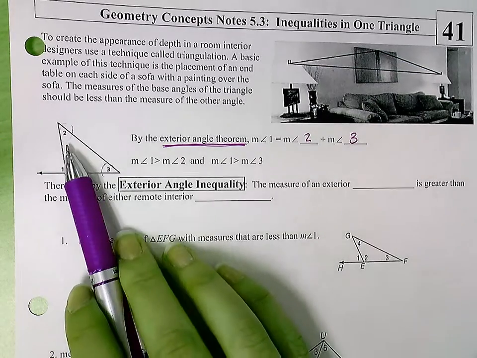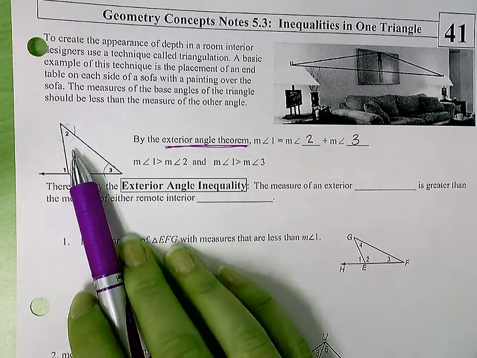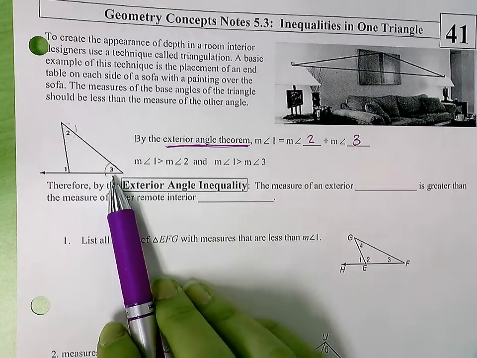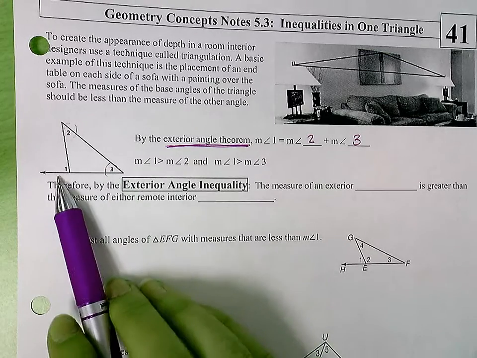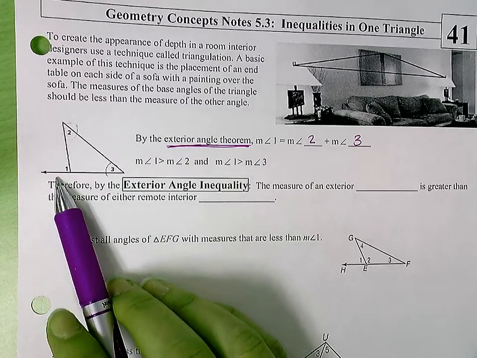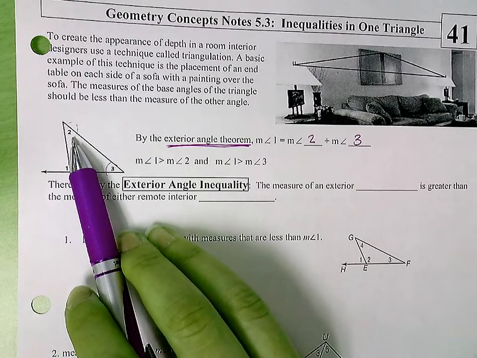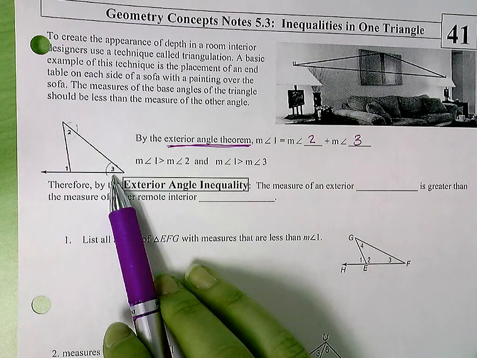Now, it might not be much smaller. You could say angle 2 is 89 degrees and angle 3 is 1 degree, right? But then angle 1 would be 90. Okay, but angle 2 is still 89, which is less than 90, and angle 3 is 1, so that's also less than 90.